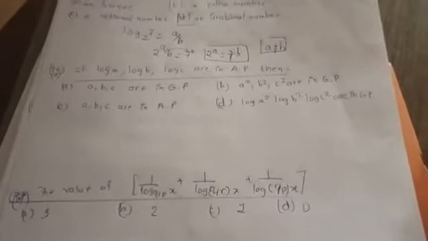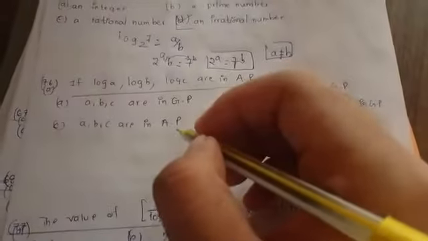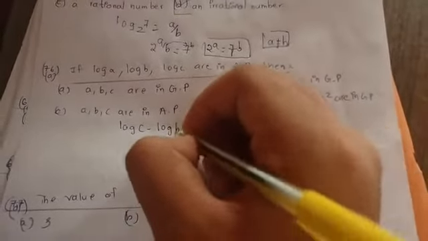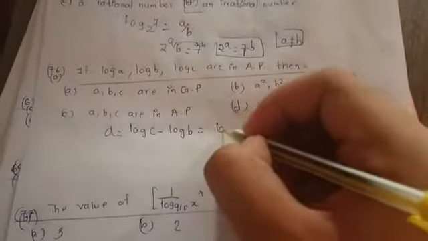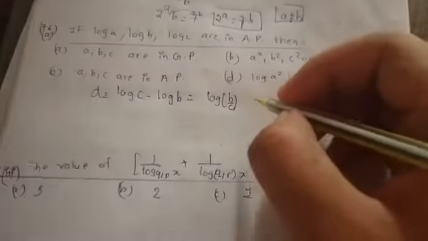76th question: if log a, log b, log c are in AP, then we first need to find the common difference of this AP. We can write this as log of c minus log of b is equal to log b by c. So, one expression of the common difference d is log b by c.